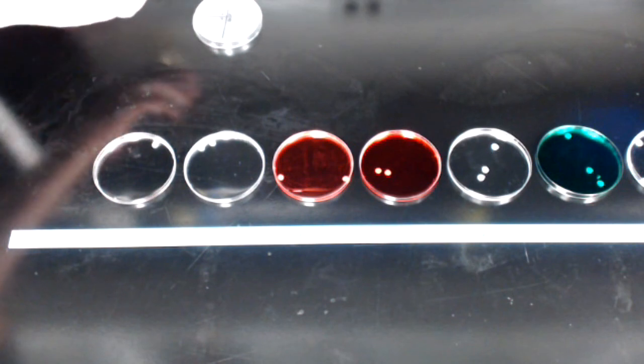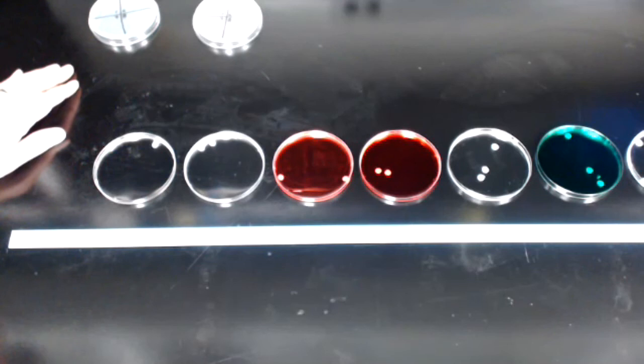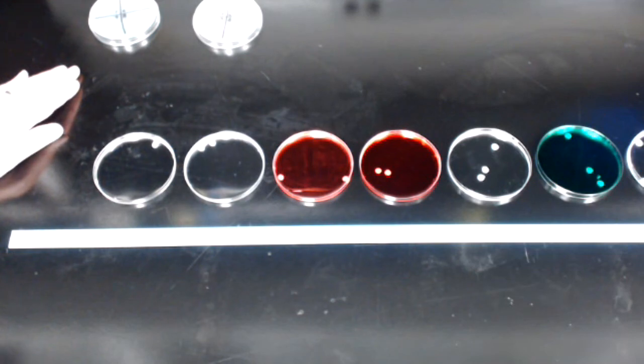Of course, when I'm done, I want to be sure that I have put the lid of each dish back onto the right plate so that the plates don't get contaminated. And then we'll turn around and take all 6 plates and put them in the 37-degree incubator to grow. And then the idea is that if there is any inhibitory effect of the chemical antimicrobial, it will cause a zone of inhibition around the disc.